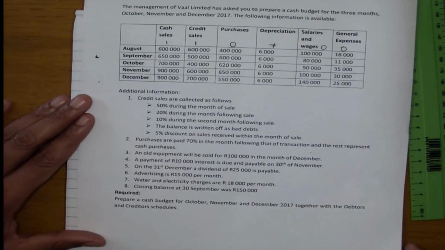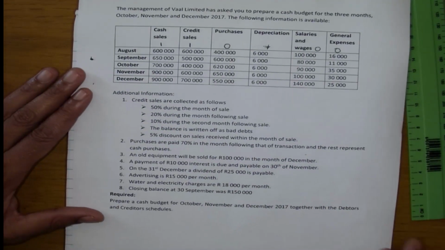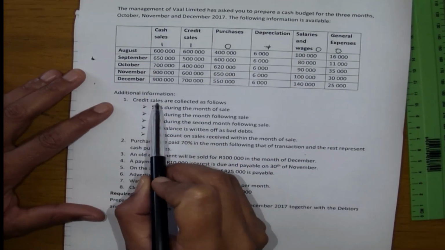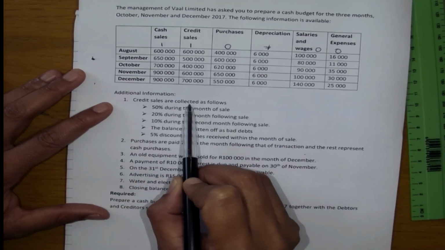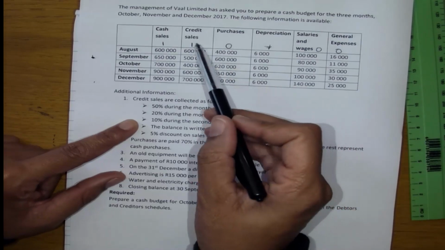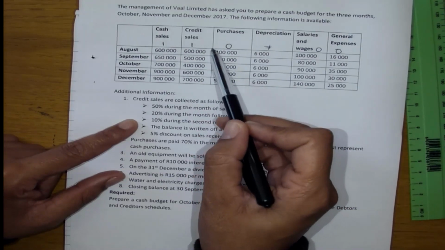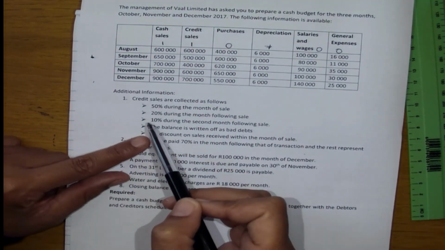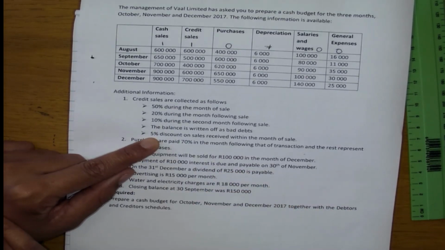Then we're going to go to the additional information. Now it says credit sales are collected as follows, meaning that, for example, in August, you sold 600,000. This is how you're going to collect the 600,000.